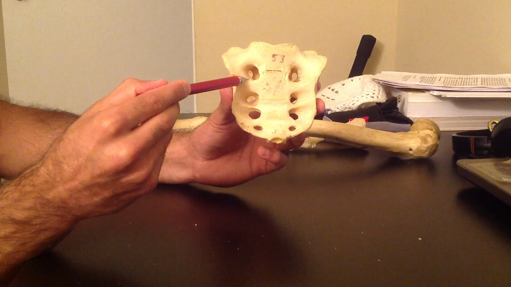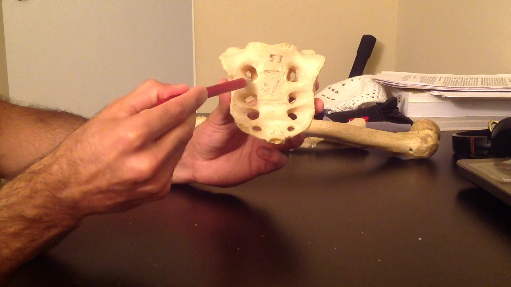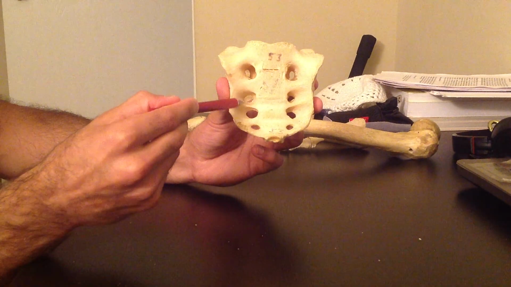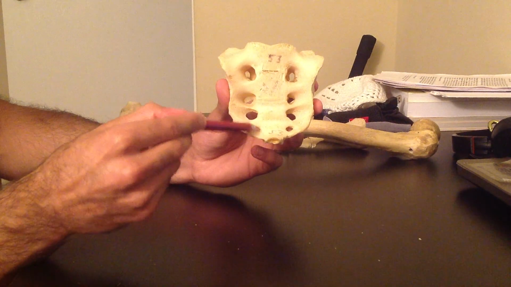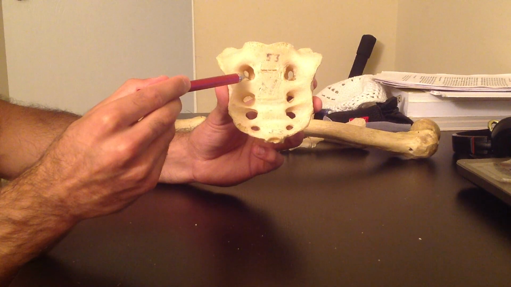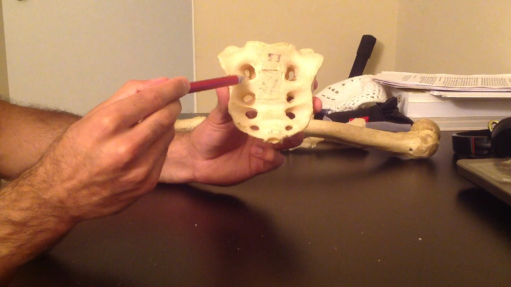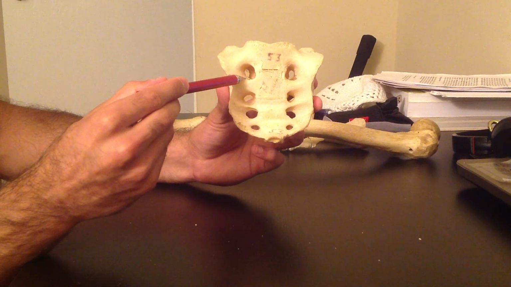The next structure on the sacrum is the anterior sacral foramina. The anterior sacral foramina is also here, as well as here, as well as here. There are 4 of them. These represent the openings where the ventral ramus of the sacrospinal nerves will go through, and respectively the numbers match up with the number of the foramina.